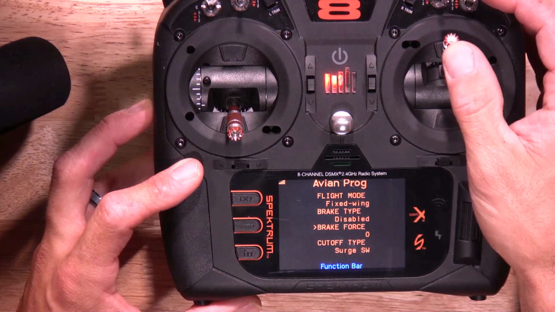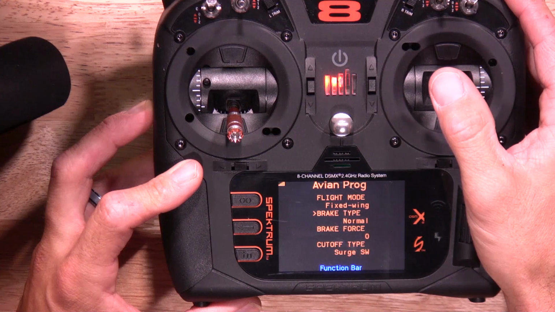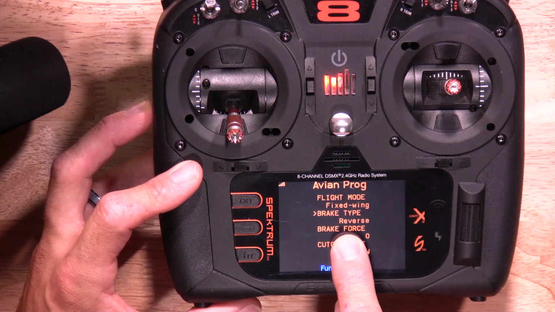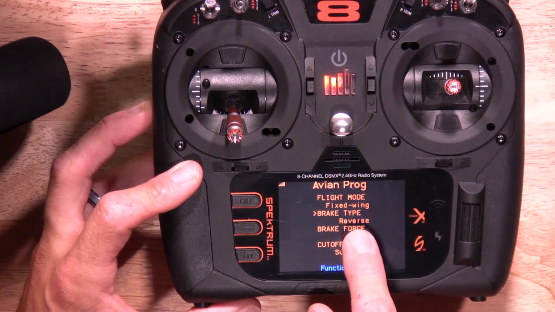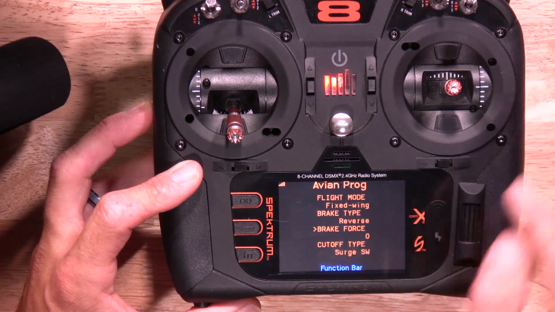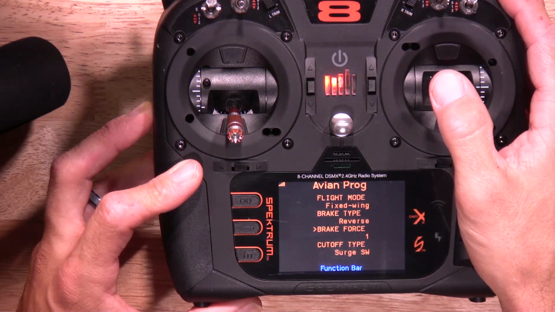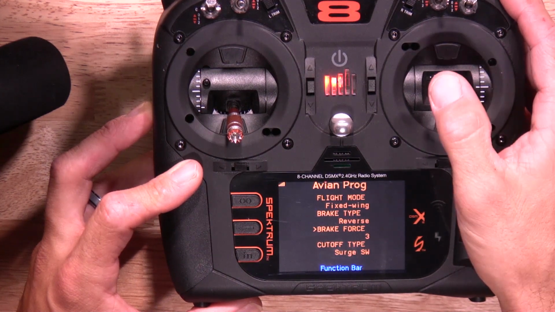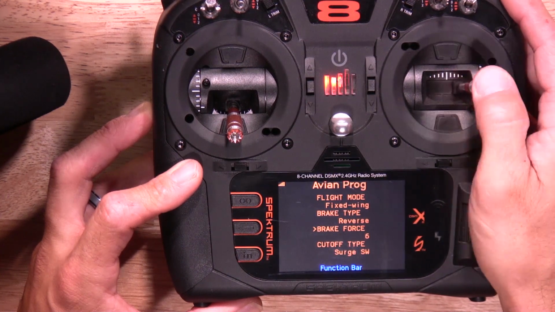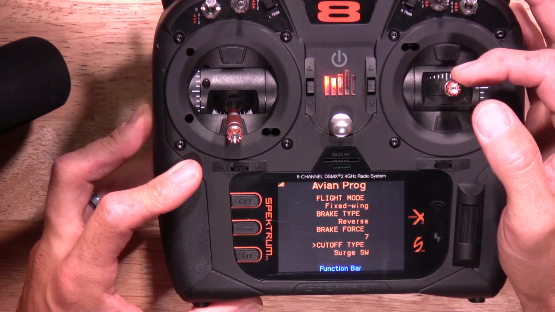So here we actually want to go up to brake type. This says normal, and next will be proportional, and then reverse. We wanted to make sure it says brake type reverse. So we're going to go down a setting. So brake force here, we want it actually to say 7. So we'll just keep on going until we get 7. Okay, we have 7. Now we're going to scroll down a little ways here.